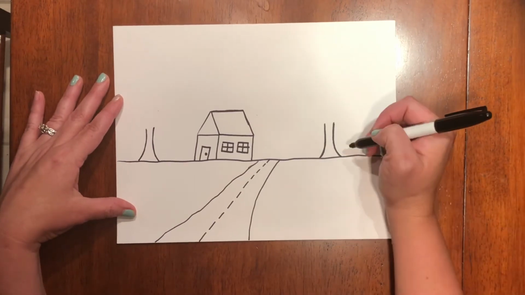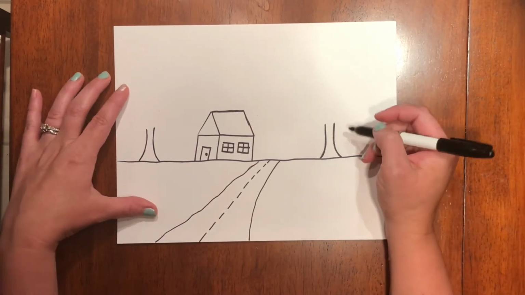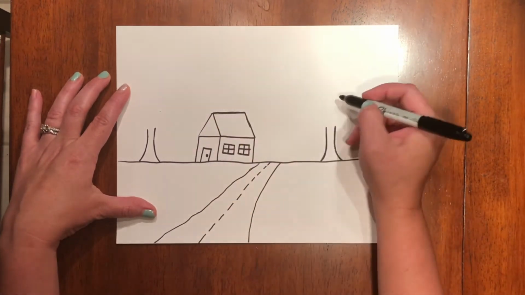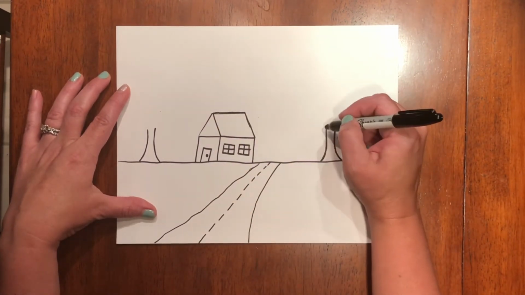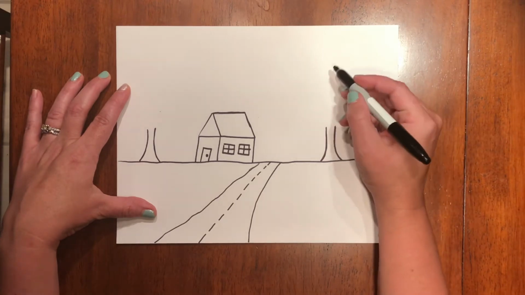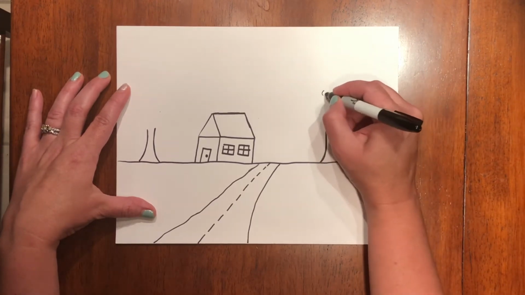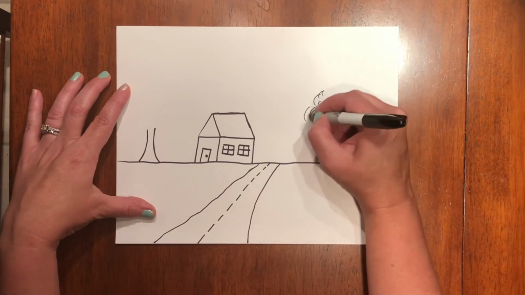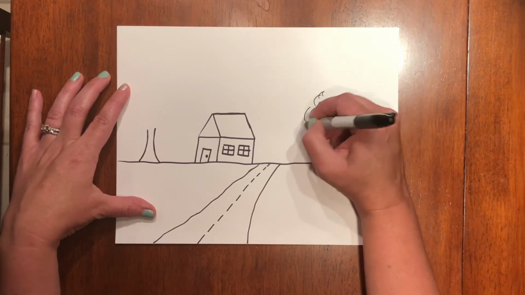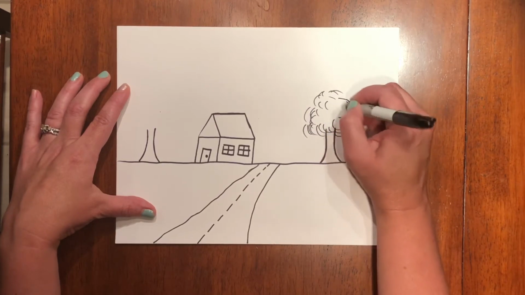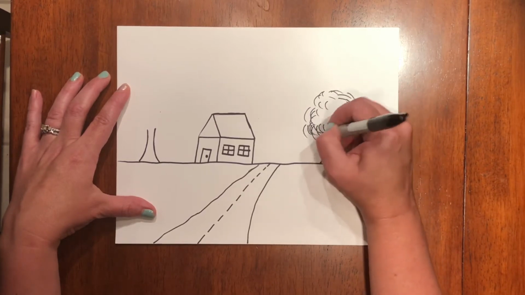Now for the tops of the trees, you can kind of go crazy and make a bunch of little curly lines. You could just make an oval. You could make kind of an evergreen tree. I'm gonna just use a lot of little curvy lines over and over to be the top of my tree, and give it some texture.